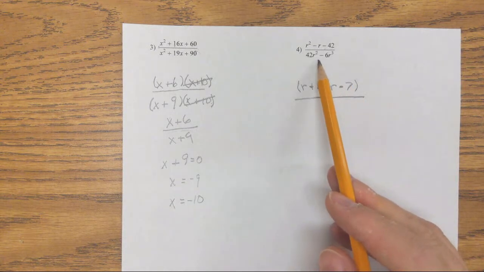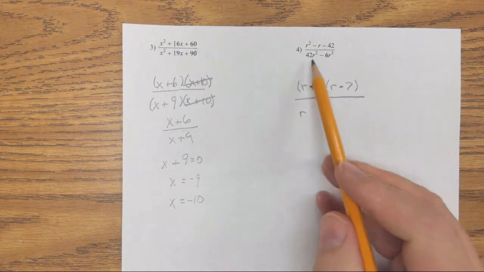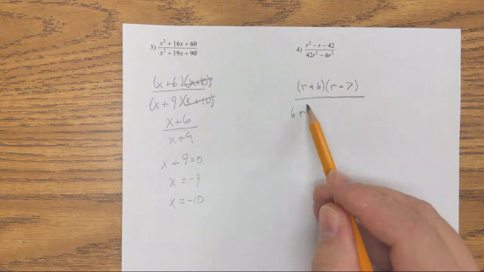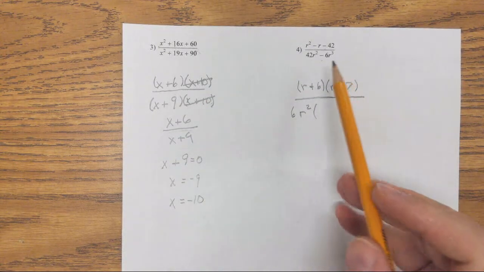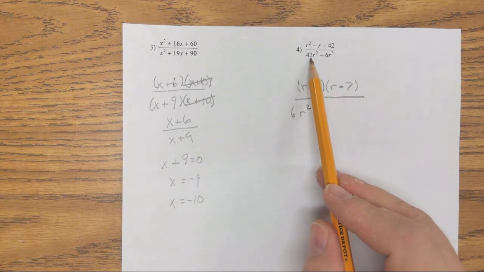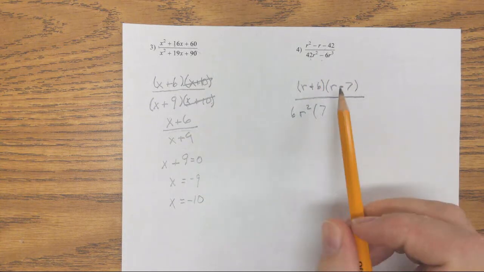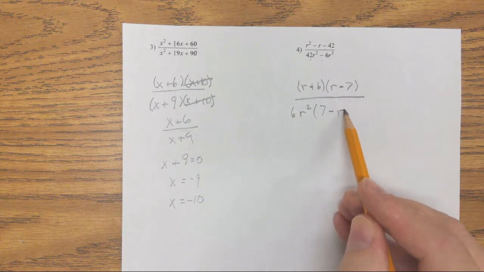This one down here, I'm going to factor. I'm going to be able to take an R squared out because they both have R squared in it. They also both have a 6 in it, which means that this is going to be 6R squared times 7 minus R.